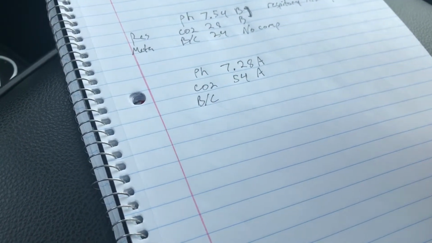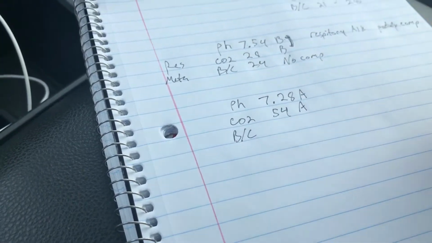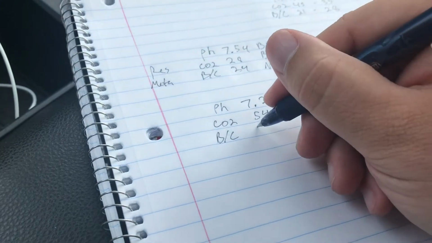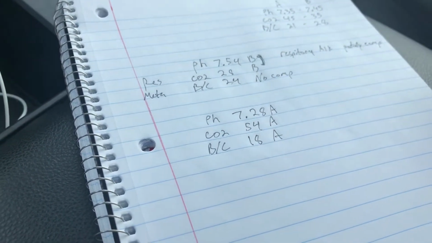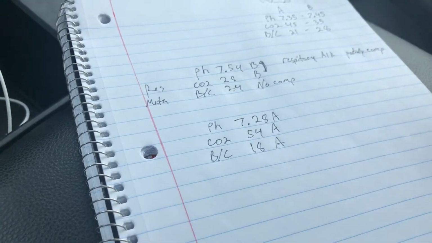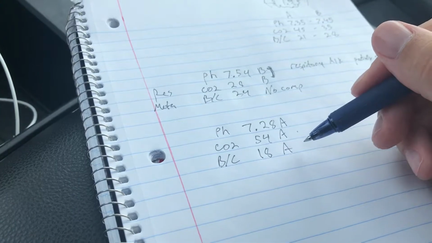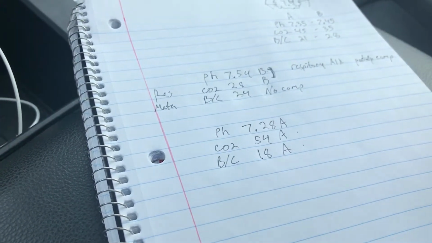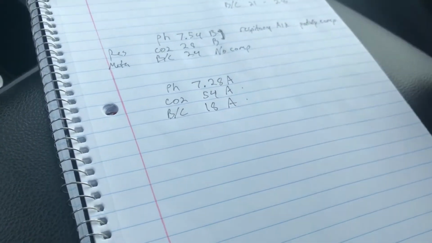Now, let's complicate this just a little bit. Not really though, just a tad. Let's say our bicarb is also on the acidic side. Let's say it's 18, right? So now all three of them are acidic. Well, that just means it's the combination. All three are there. So it's respiratory and metabolic acidosis because all three lined up. And there's no compensation because all three of them are on the acid side.